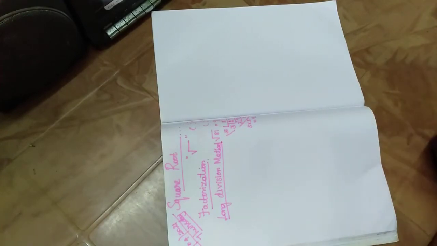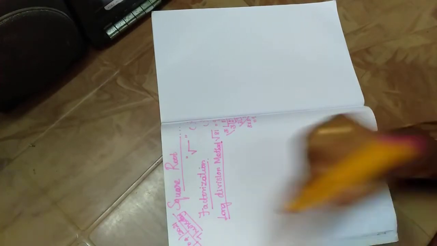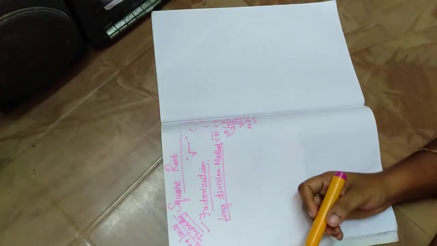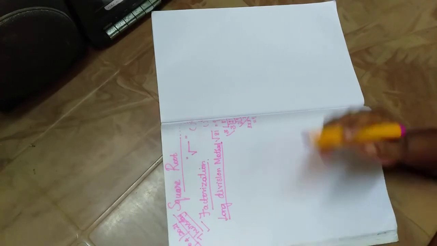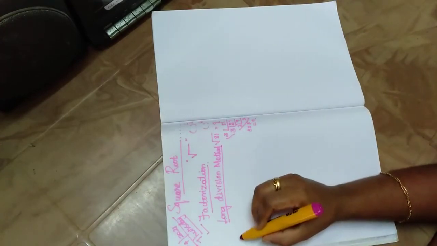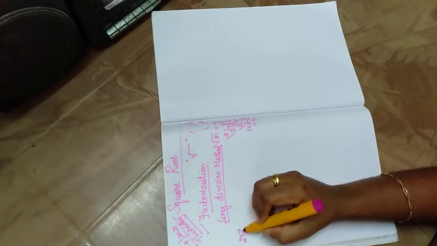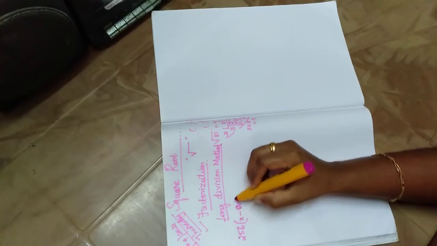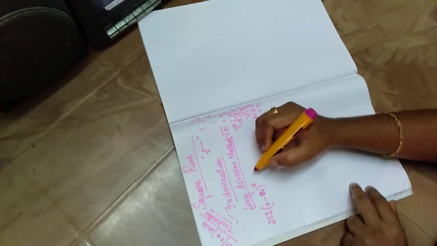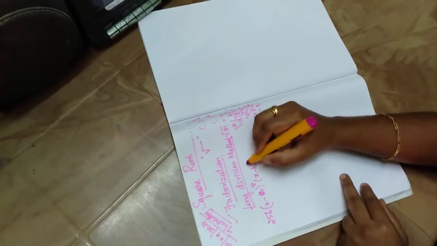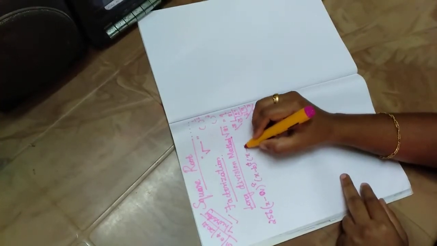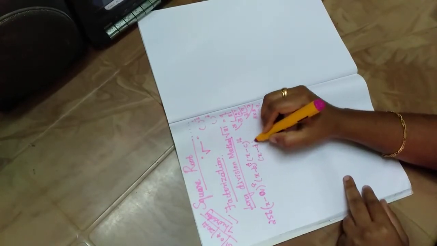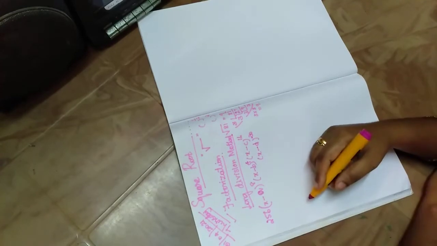As a basic, first we will learn to find the square root by factorization. So I'll write out the question. You are going to find the square root of 256 into (x minus a) the whole power 8 into (x minus b) the whole power 4 into (x minus c) the whole power 16 into (x minus d) the whole power 20.